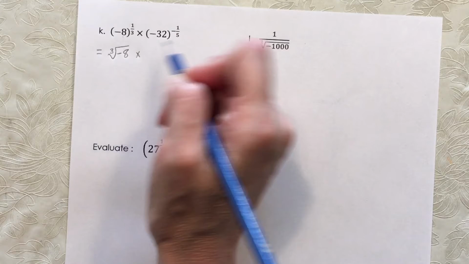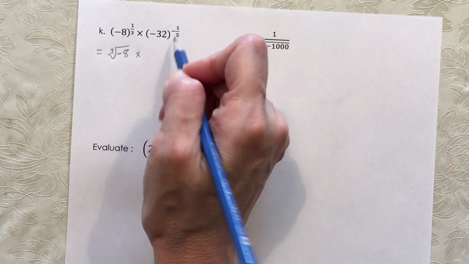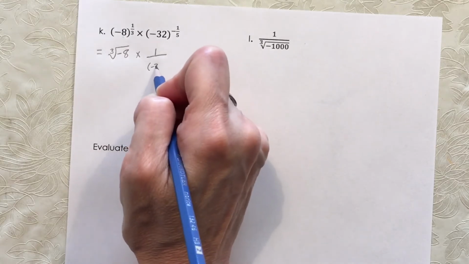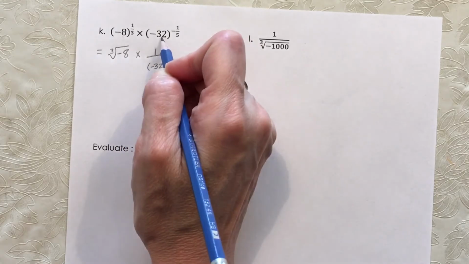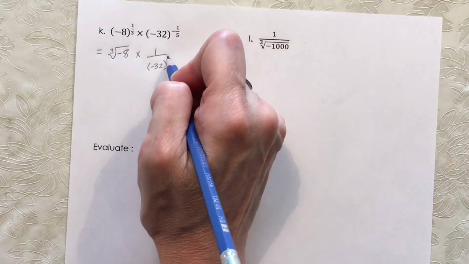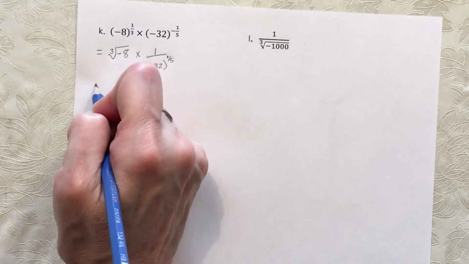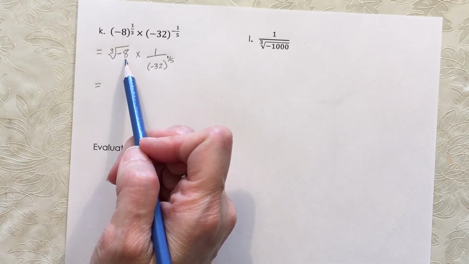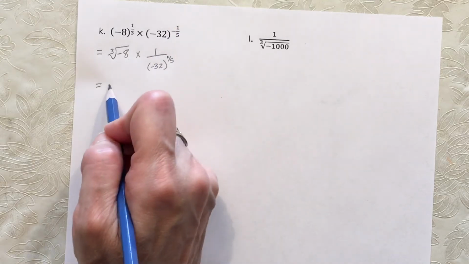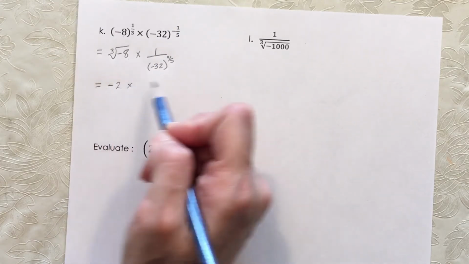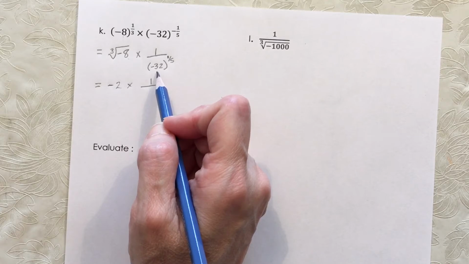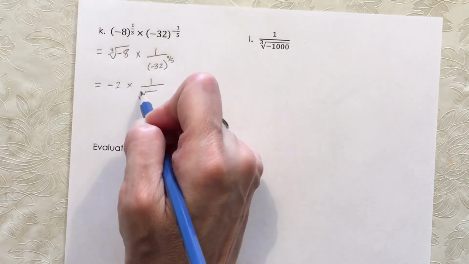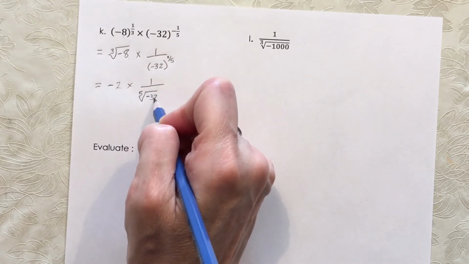And that's times, I'm going to deal with the negative exponent first, 1 over negative 32, and I'm keeping that in brackets because the base is negative 32 to the exponent 1/5. And then, so third root of negative 8 means what number multiplies by itself 3 times to give me negative 8, and that number is negative 2, times, and then I can rewrite this in radical form, the denominator, as the 5th root of negative 32.